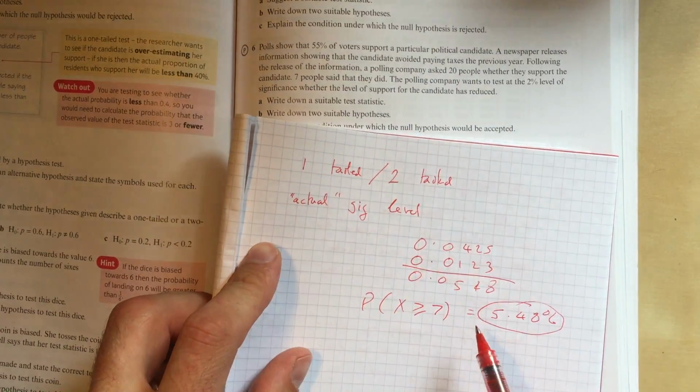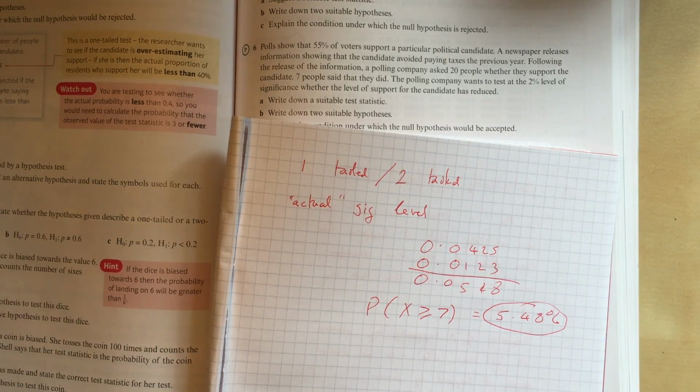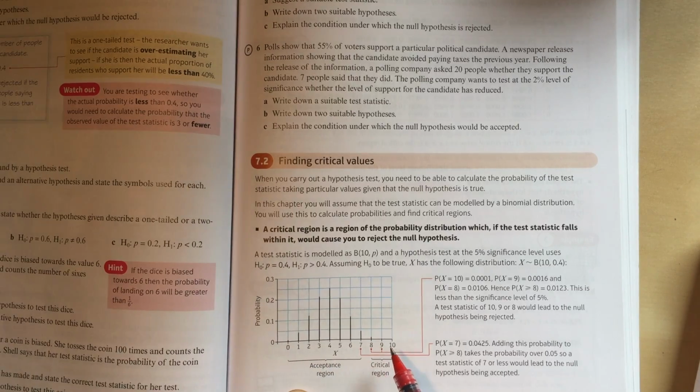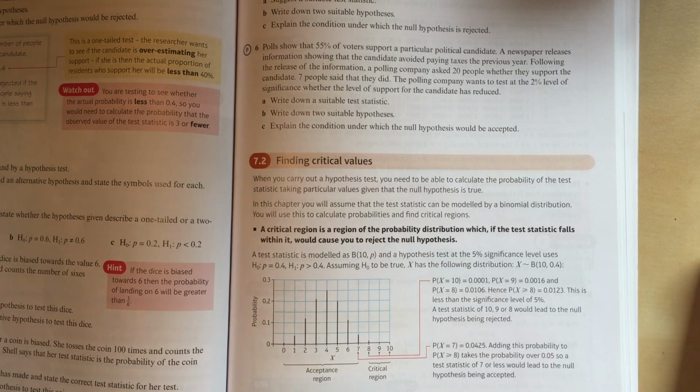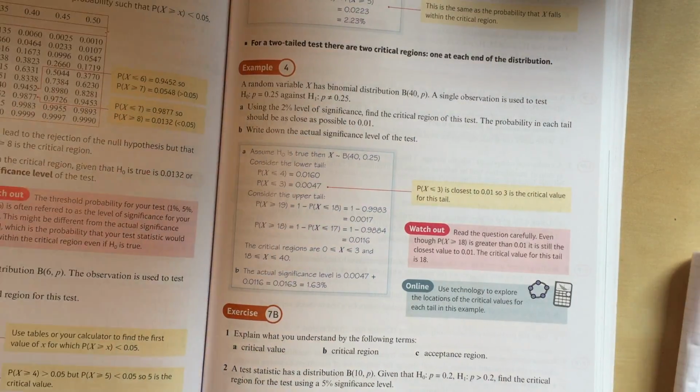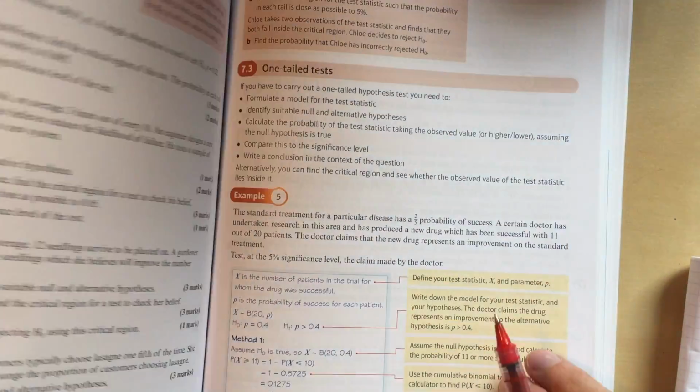Your actual significance level is obviously not going to be always 5%, and it's sort of obvious when you think about it. There's no reason that a certain number of these probabilities should add to exactly 5%. The next idea is one-tailed and two-tailed tests. So first of all, one-tailed tests.